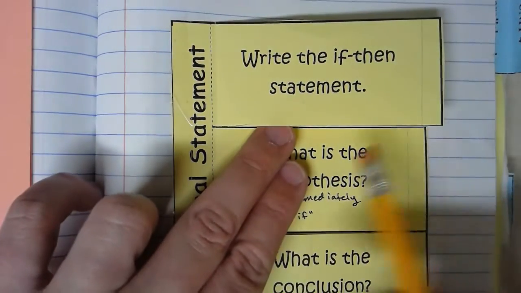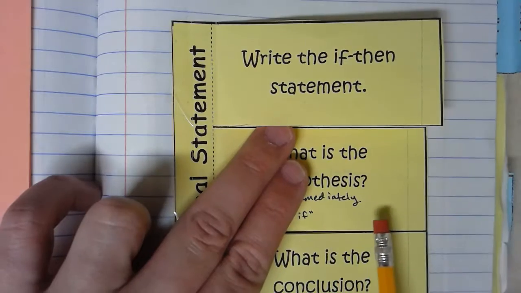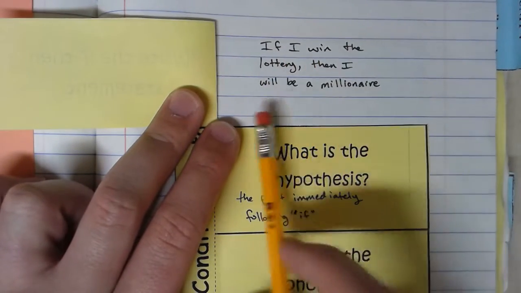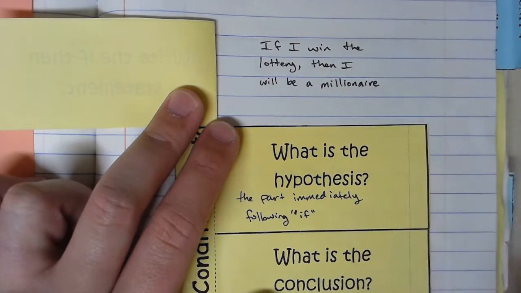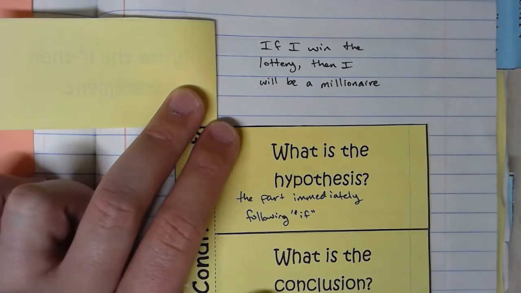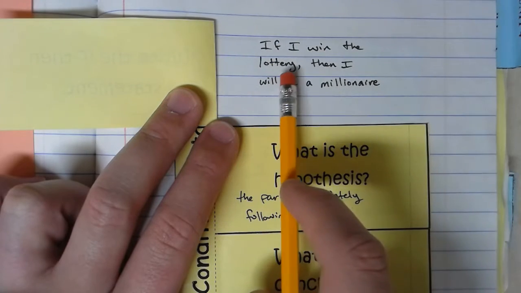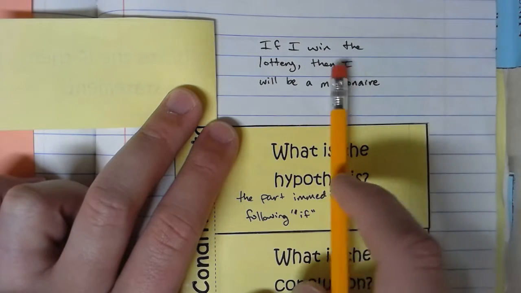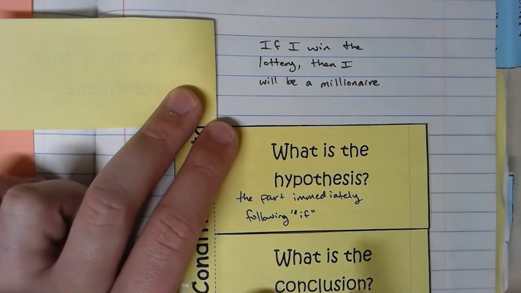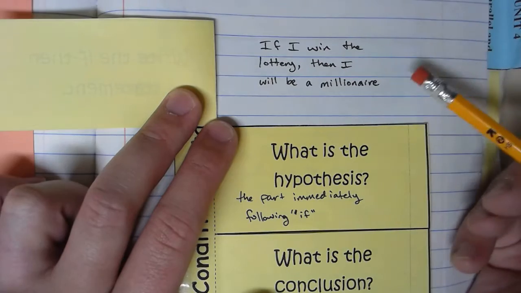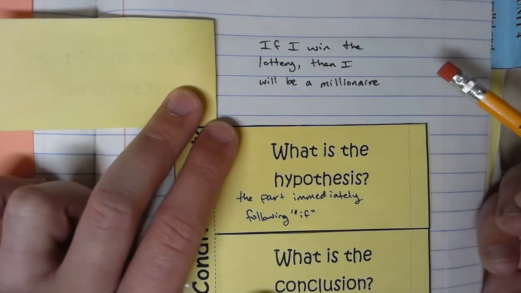So an example of what a conditional statement could look like in an if-then form is this right here. If I win the lottery, then I will be a millionaire. Okay? So, in an if-then form, literally, you have the word if followed by a statement, and then a comma, then followed by a statement. That is what we have when we write a conditional statement. This conditional statement is saying that if I win the lottery, then I will be a millionaire.